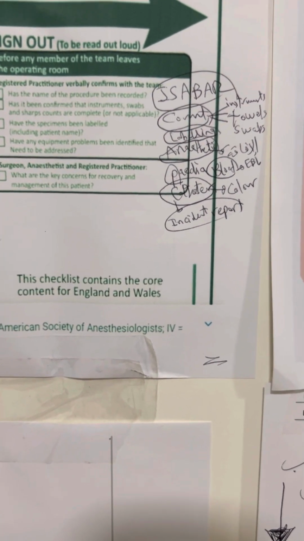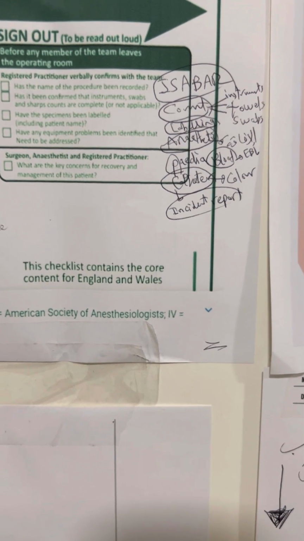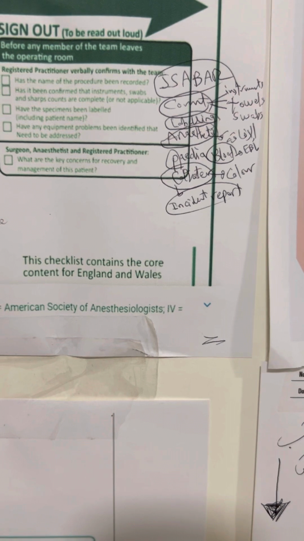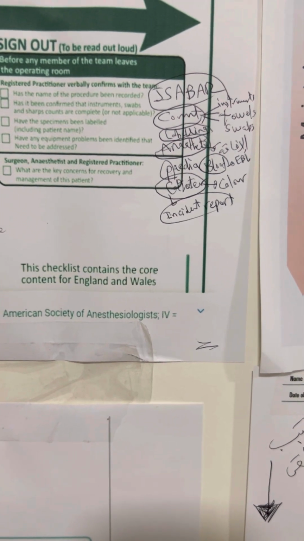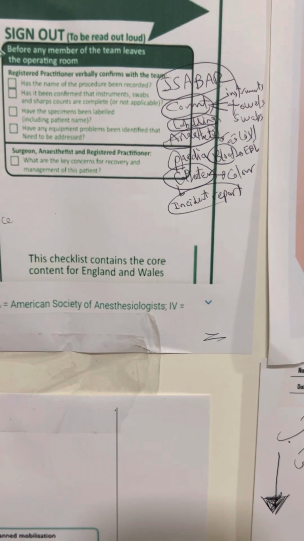And C, the catheter: urine is clear and adequate urination is collected in the bag, and the sign out of the surgeon may be needed in some theaters manually.